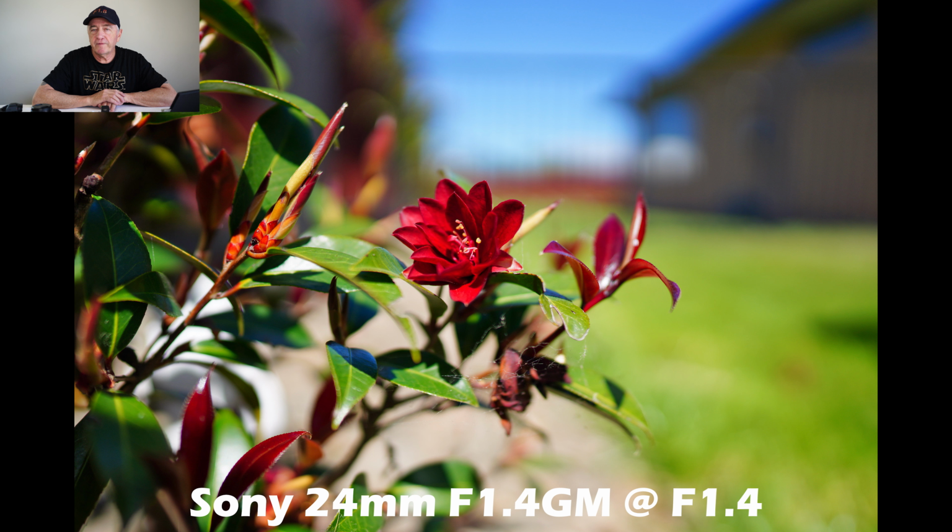As you'll see from the photo up on screen now, this was taken with the f1.4 lens at f1.4. As you can see, the background's pretty well blurred out. Above the flower in the background you'll see little vertical lines. That's a black aluminium fence with little rungs going down it. So that's really well blurred out.